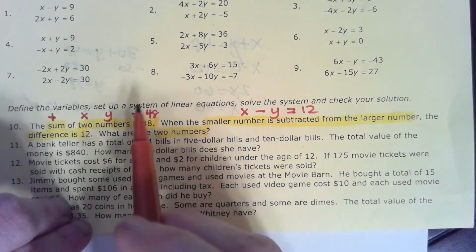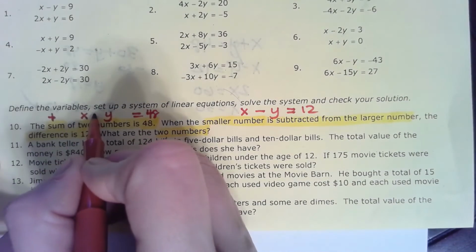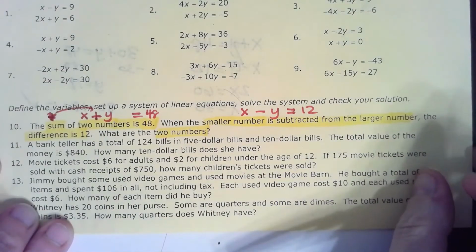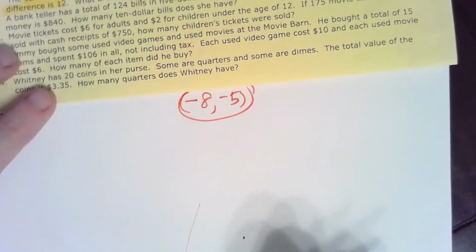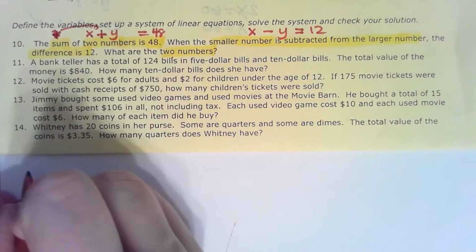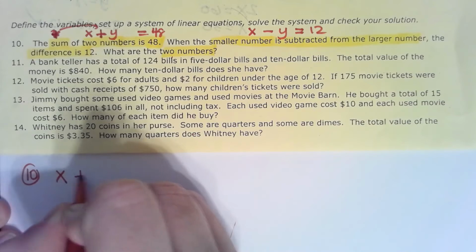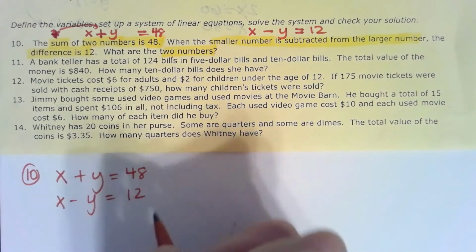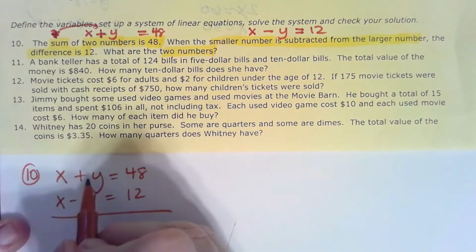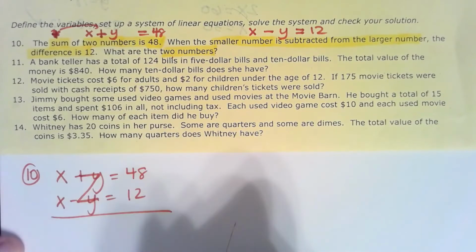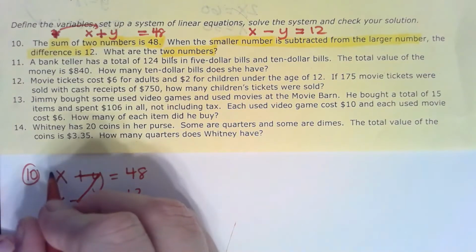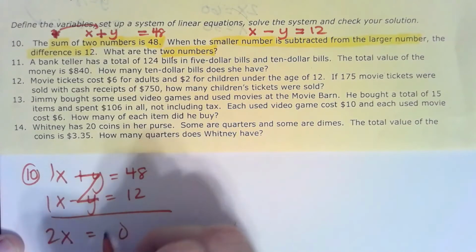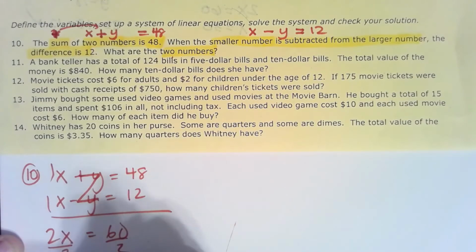Okay? So, I see the sum of two numbers. That means that plus actually goes right there in between them. So now I actually have a system written down. My system is, this is number 10, x plus y equals 48, x minus y equals 12. Well looky, I got a zero pair right there, so I am all ready to go. How many x's? I got 2x equals 60. That means 1x equals 30.